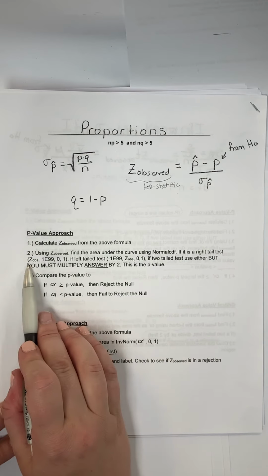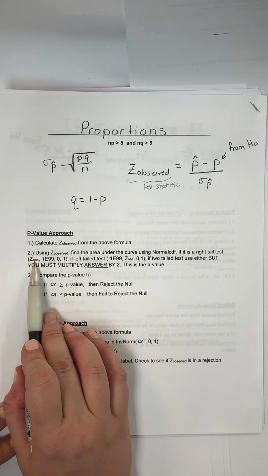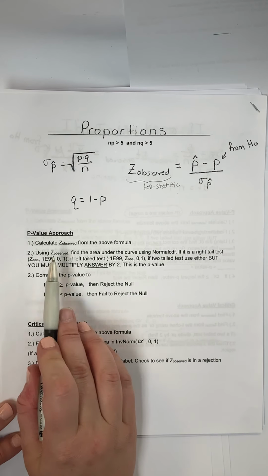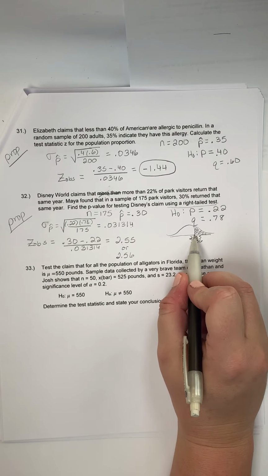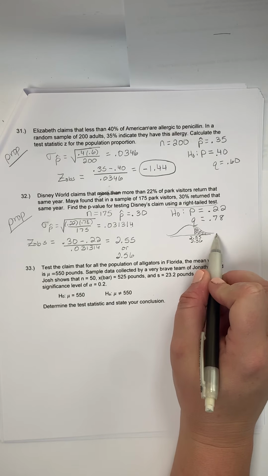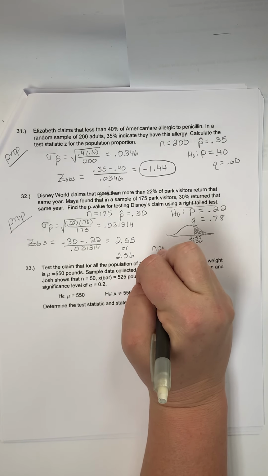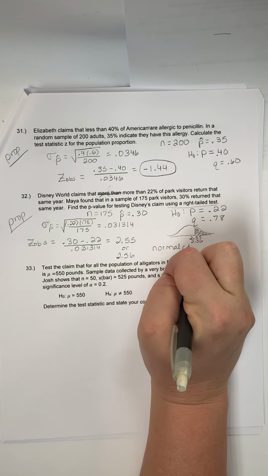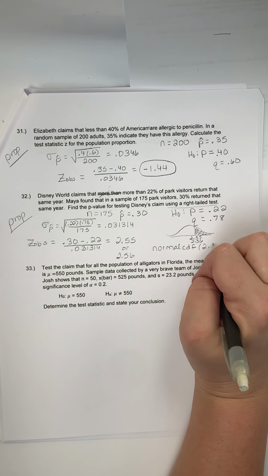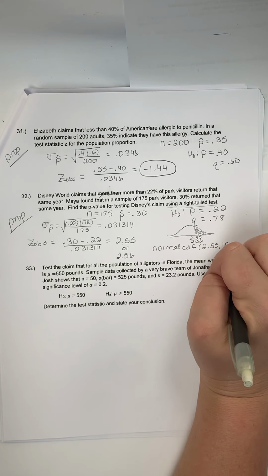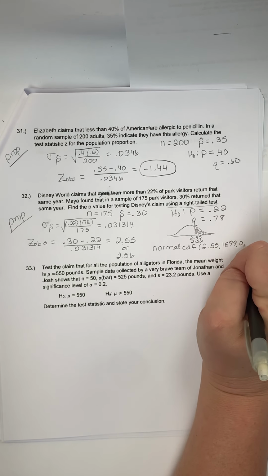If it's a right-tailed test, this is what you put in: z observed, positive infinity, 0, 1. And that makes sense. Now, if you use 2.55 or 2.56, it's going to give you a different answer either way. So I'm going to give you both.